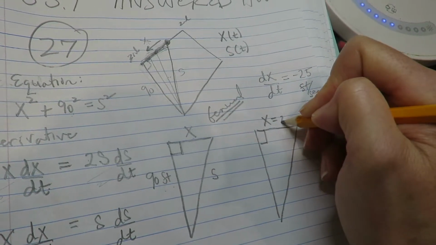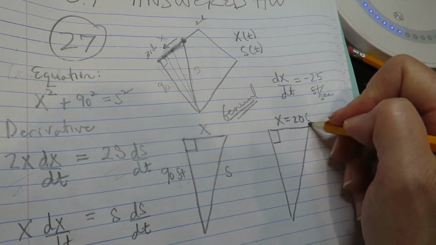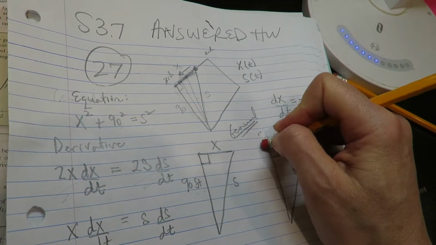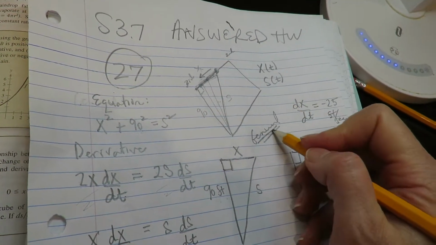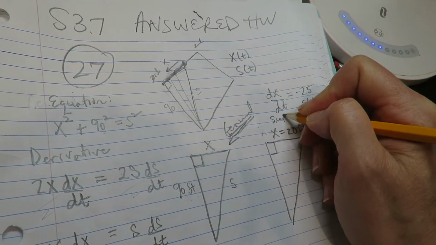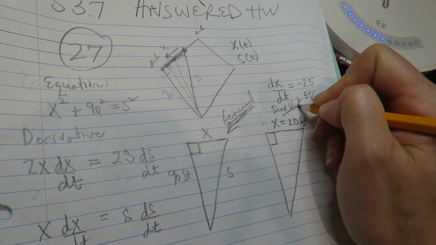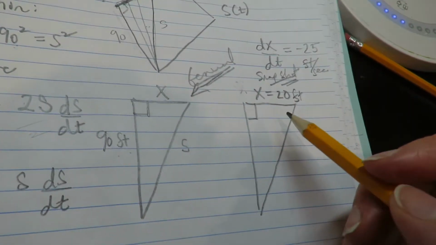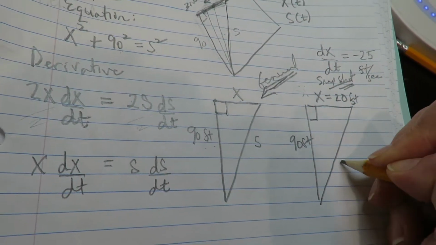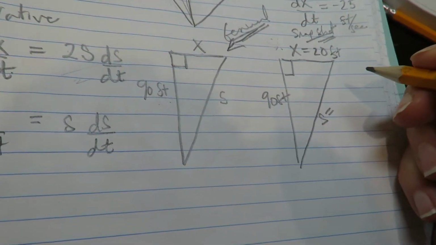In the snapshot, this is 20 feet. This will still be 90 feet. We don't quite know what this one is, but we can figure it out.